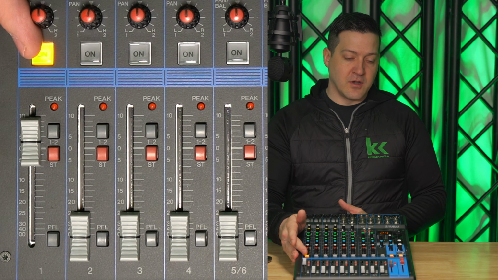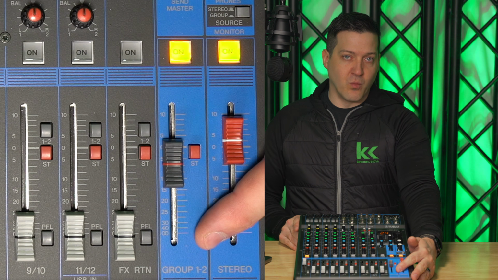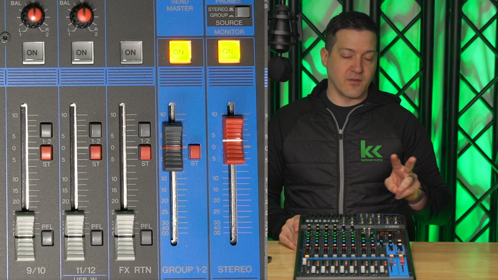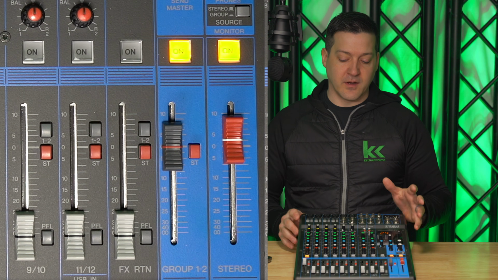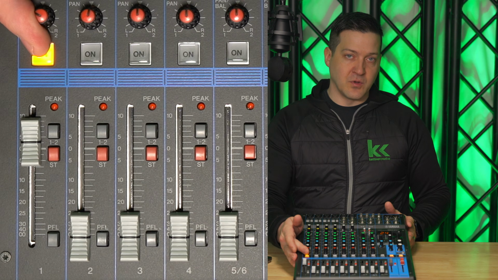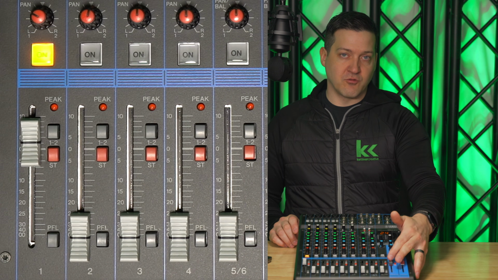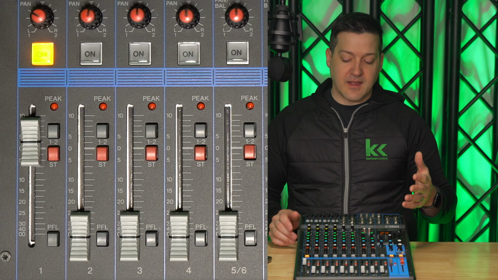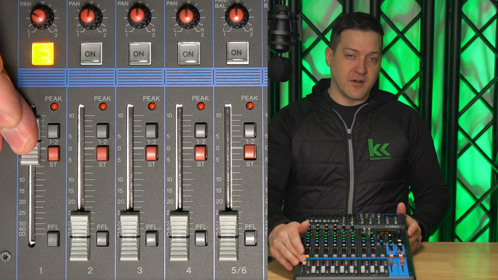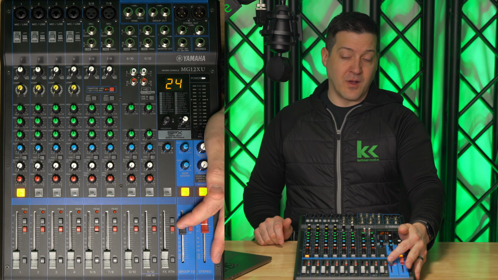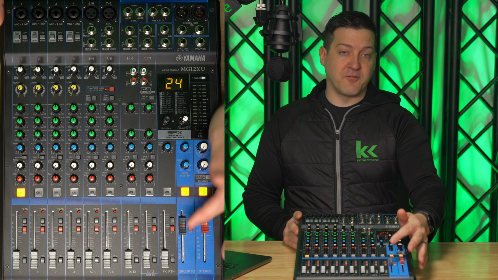It is important to know that the reason that this is called group 1-2 is because even though it's a single fader, it is still 2 channels. You're still getting a stereo output here. So any panning that you do will be preserved if you route this channel into the group 1-2 output. Same goes for the fader. If the fader is turned all the way down, there is nothing that you can do on the group 1-2 output to get more level. This is a final stage.